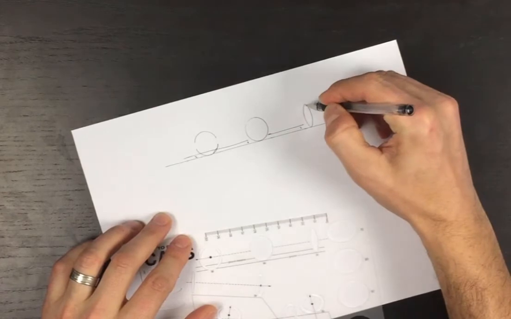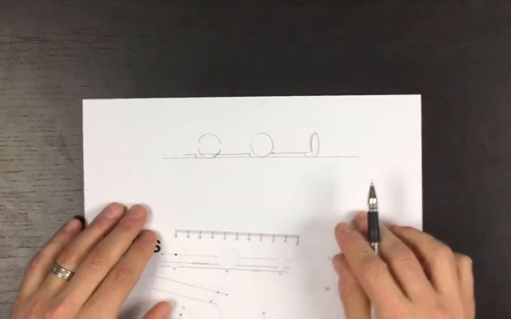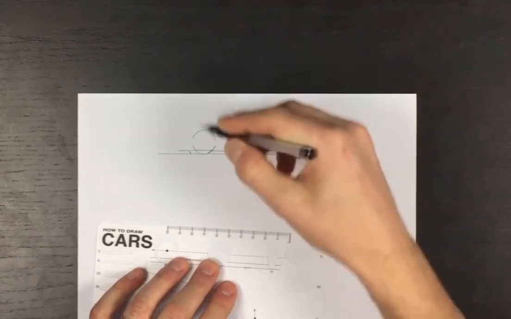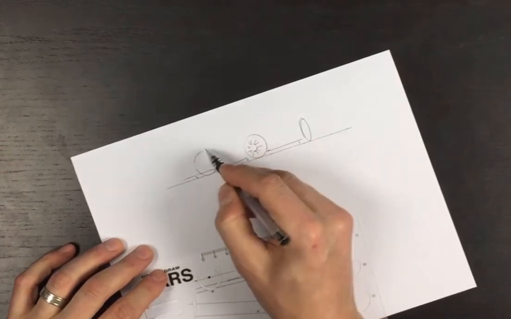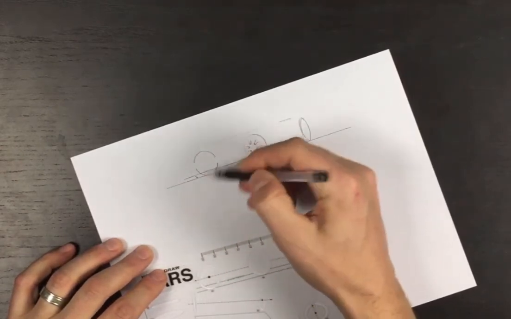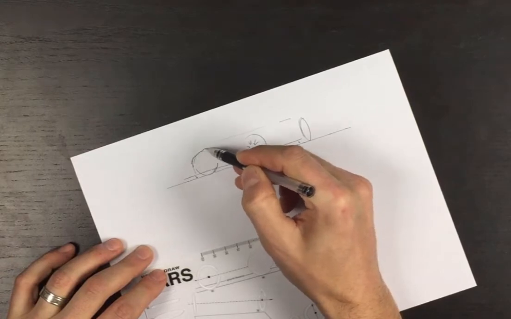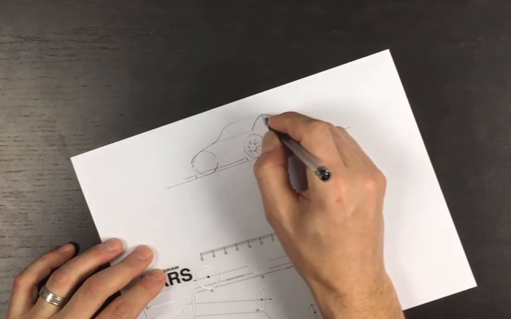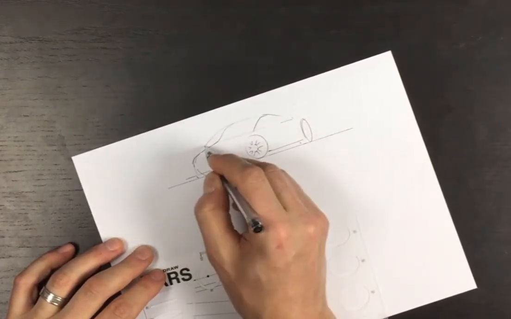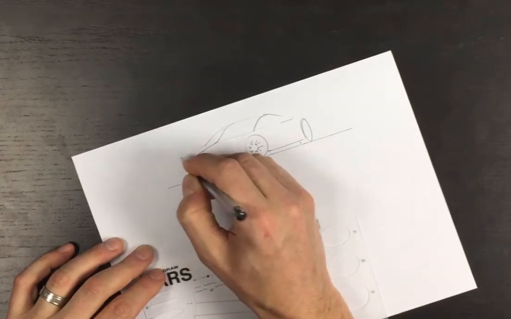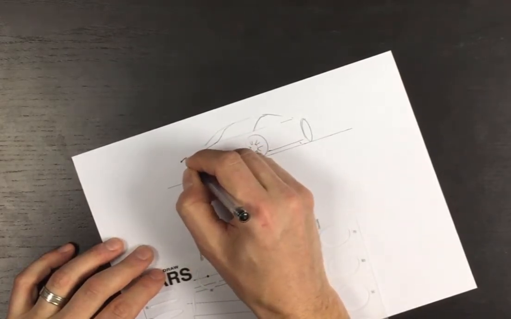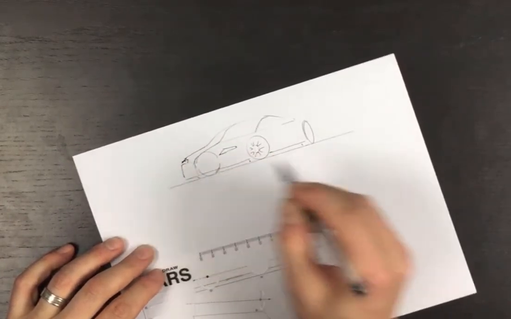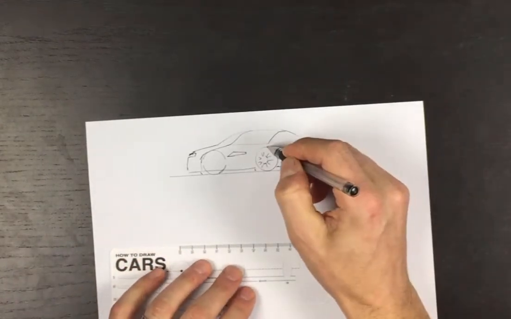I'm just going to quickly sketch this here, but just to give you an idea. So this is your front wheel. You can sketch whatever design you want in here. I'm running out of ink in this pen. You can get an idea of what that's going to look like from the front or from the rear.